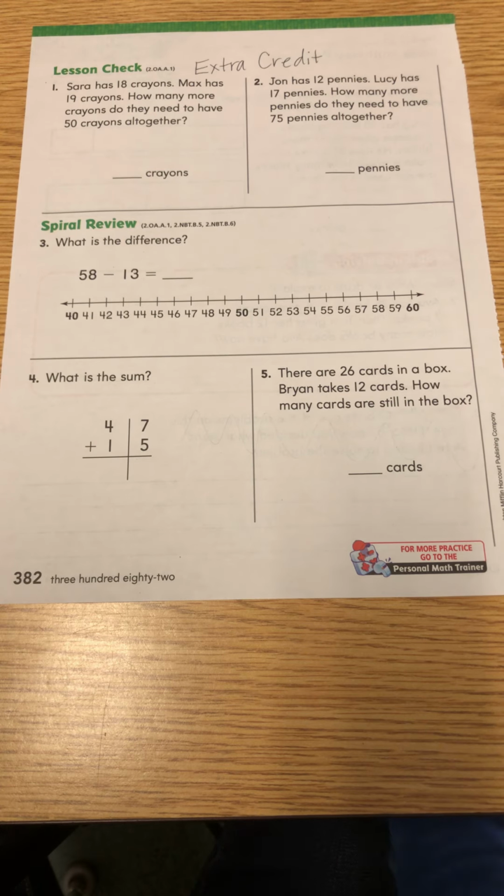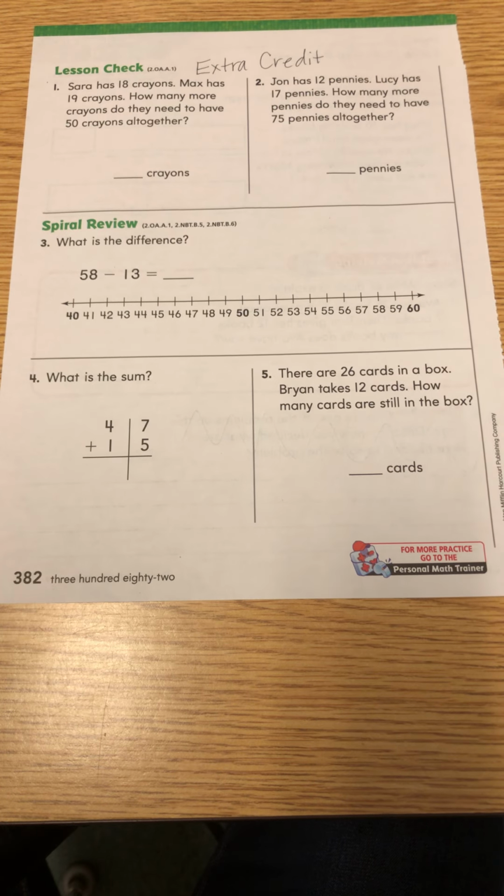Same as we've been doing. Read, underline important numbers, decide what you need to do. This one, though, is only 1 step. Then you'll write your problem and solve.